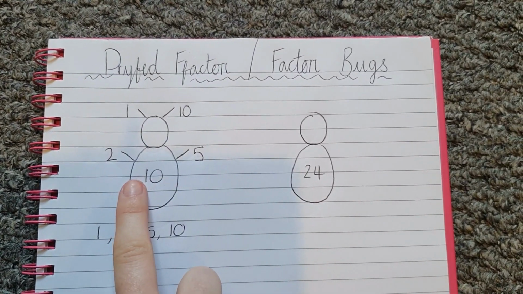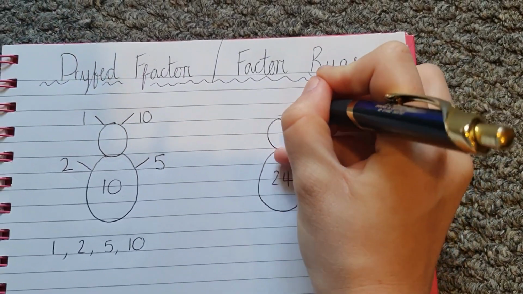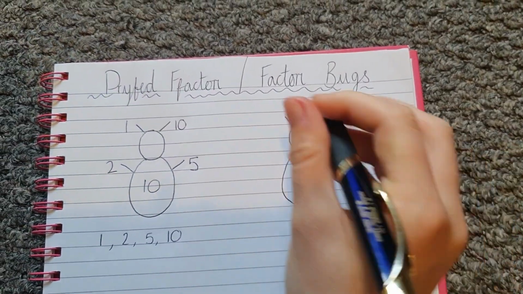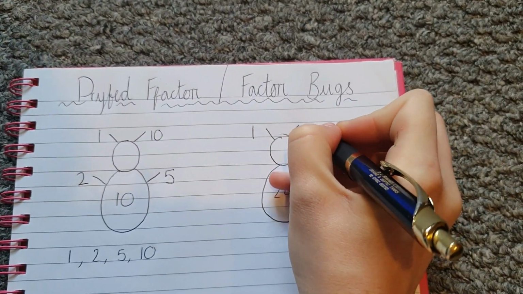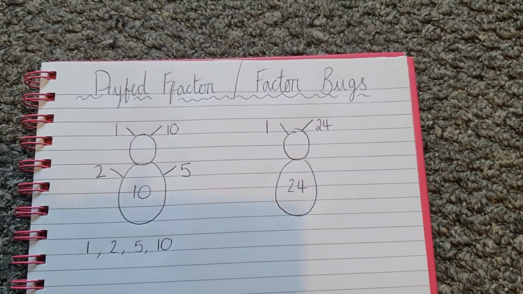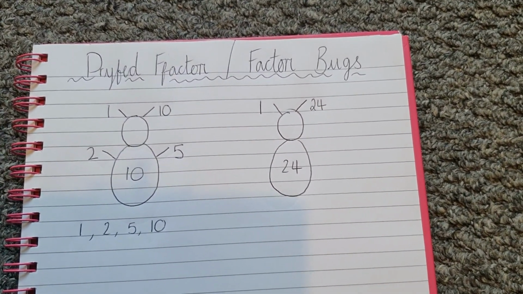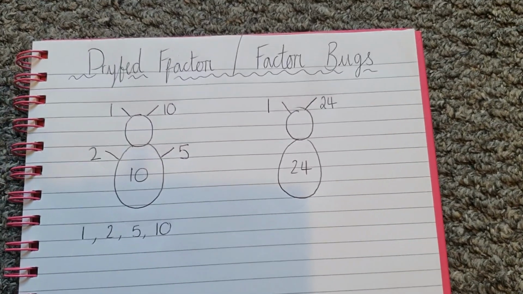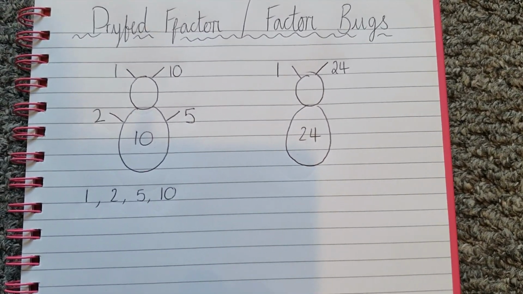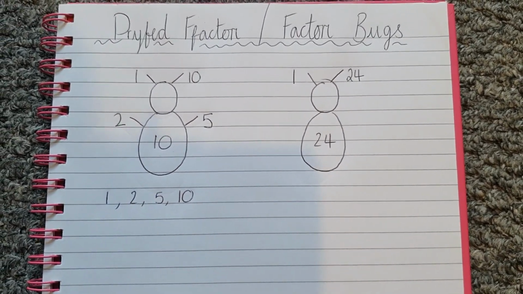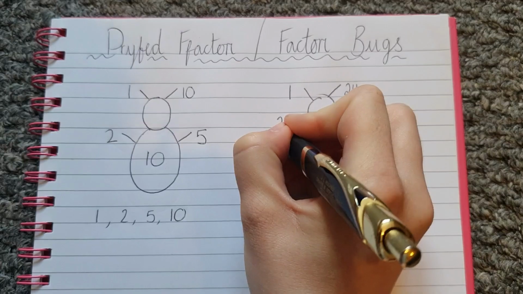Okay, so we're going back to the previous order. We start with the antenna. Now we always fill the antenna with table 1. 1 times 24 makes 24. So our first 2 factors are already done. Now we need to think, does 24 pop up in any other table? 24 is an even number, exactly the same as number 10, so it is definitely in table 2.